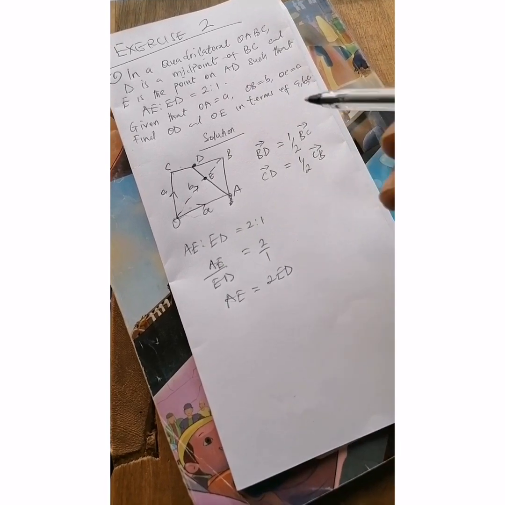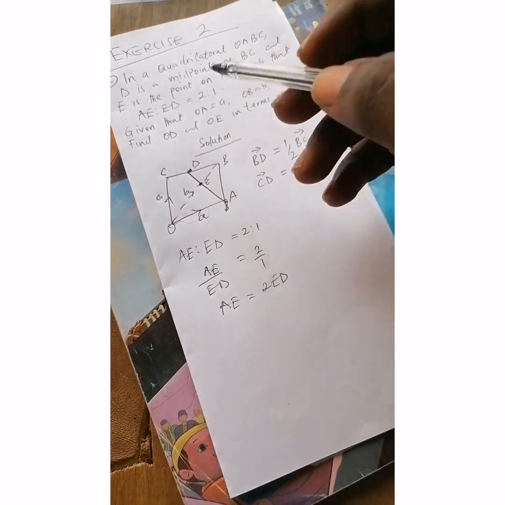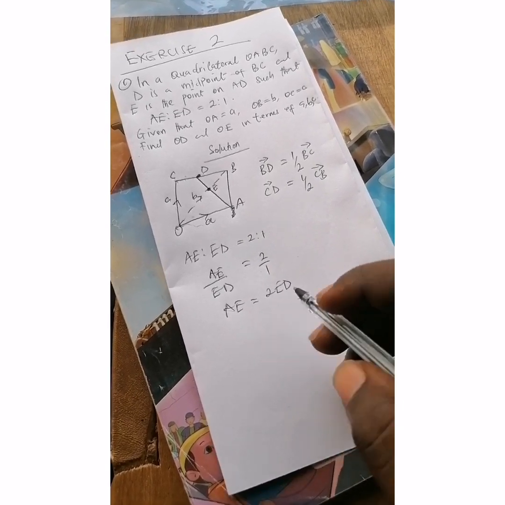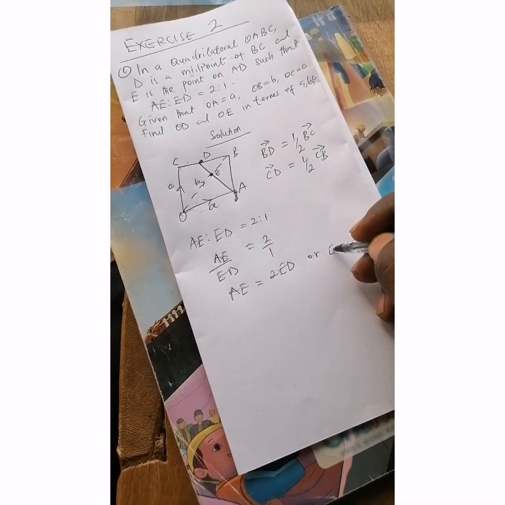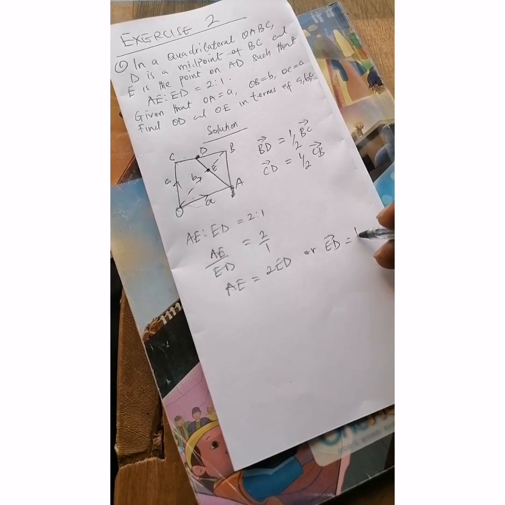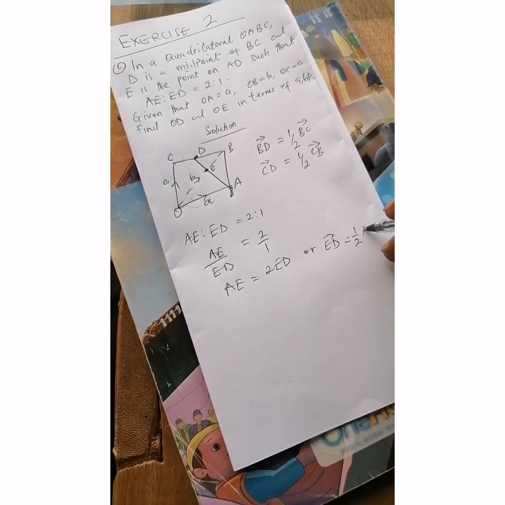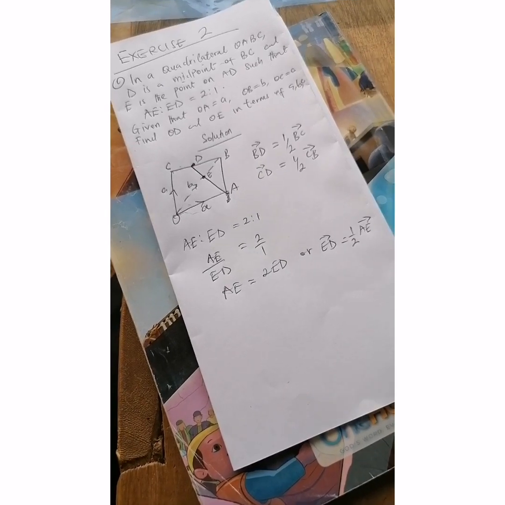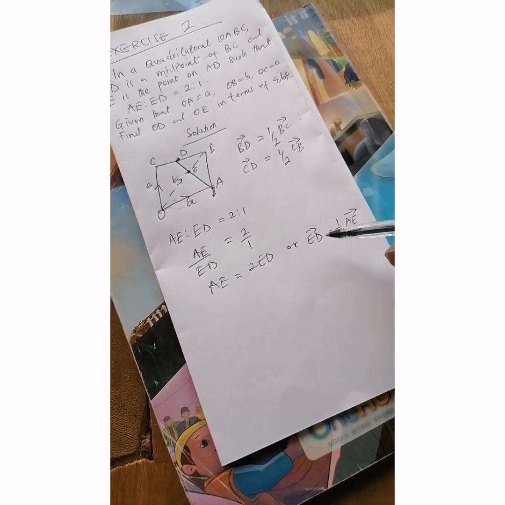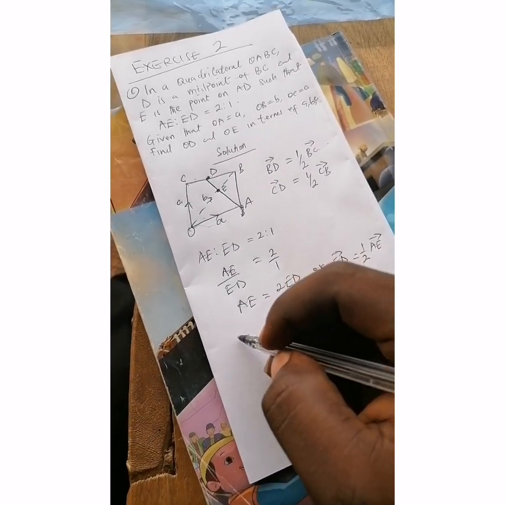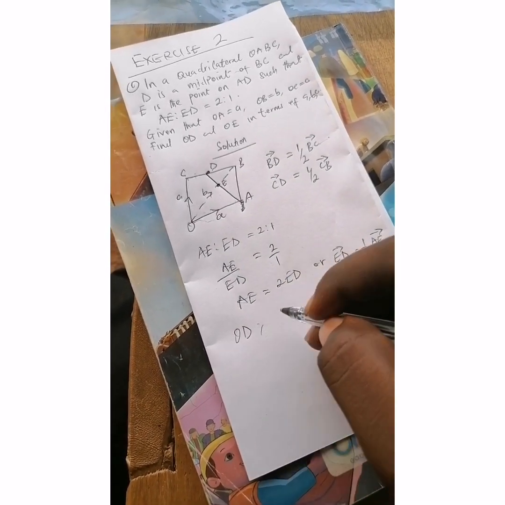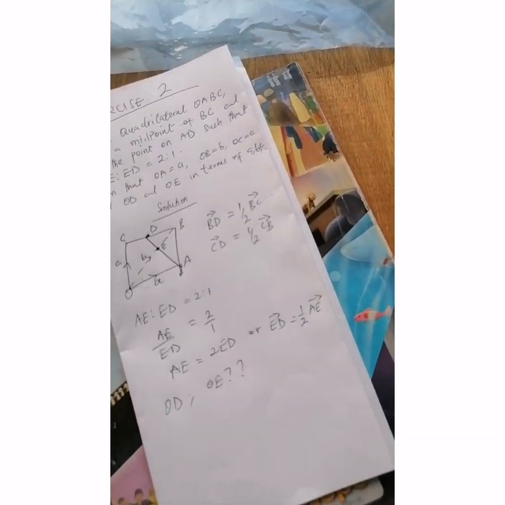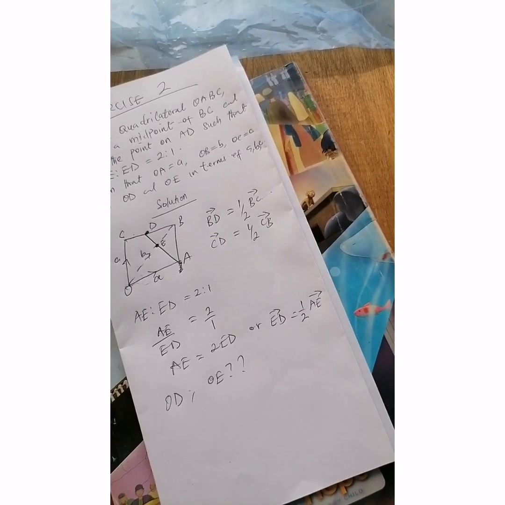Okay, so this key point gives us the relation that the line AE is twice what? ED, or the line ED is half, or the vector ED is half what? The vector AE, right? So we have two conditions, condition 1 and condition 2, right? Now we want to find the vector OD and the vector what? OE. These are the things that we want to find given the two conditions that have been given to us.